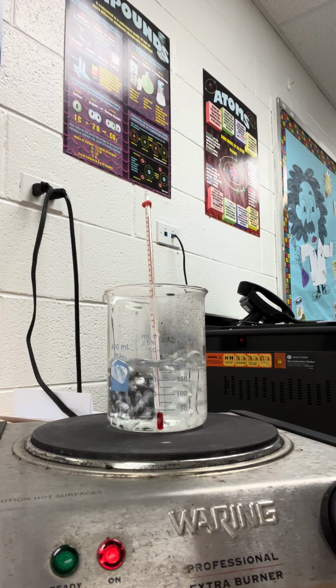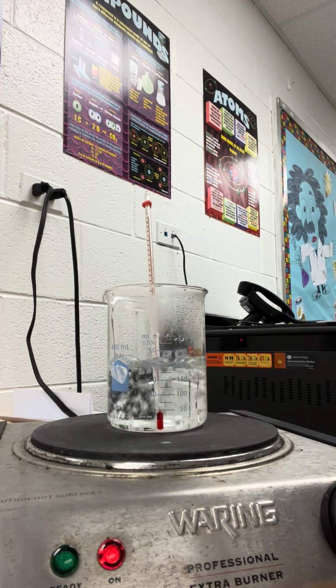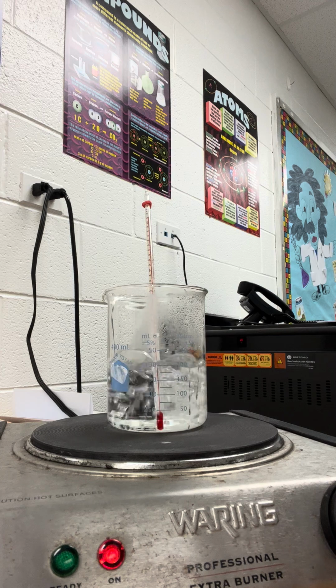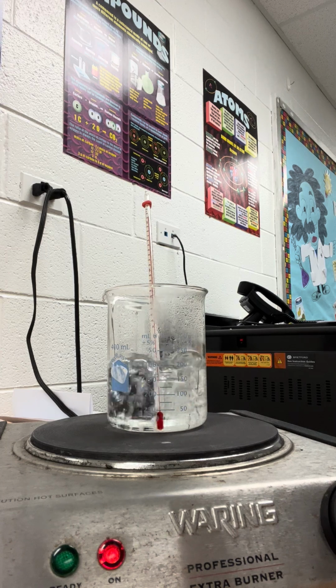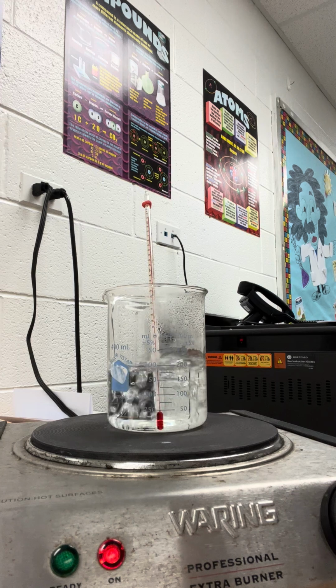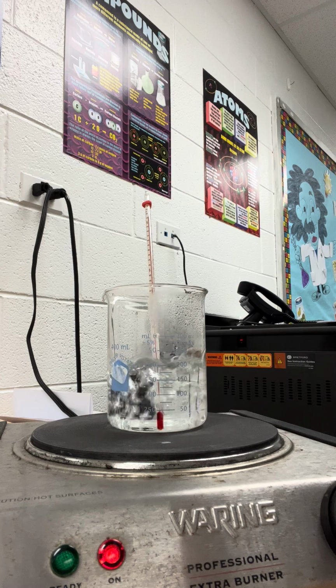So our temperature is still at 102 degrees Celsius, so we're still at that evaporation phase change point. So our first phase change that we saw was moving from ice to liquid, so our solid to a liquid, which is melting. And then the second phase change that we saw was going from a liquid to a gas, also known as evaporation or vaporization.